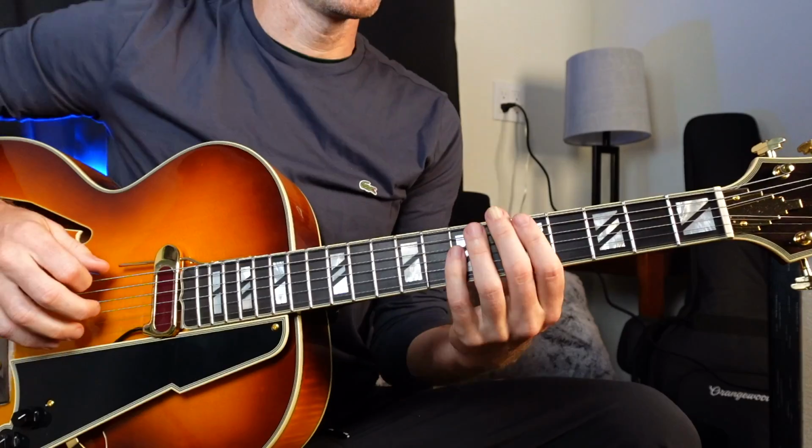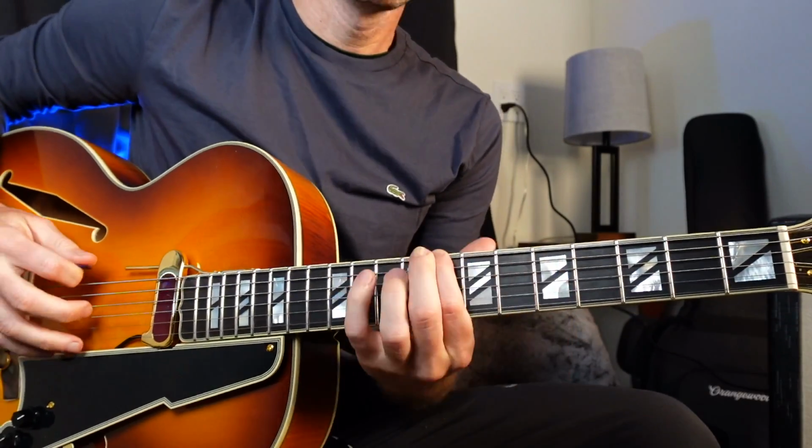And so we'll talk about this later, but I want to talk about what a minor third is. Basically, it's 3 frets. That's all you need to know. You have a root note, and then 3 frets higher, you have a minor third.